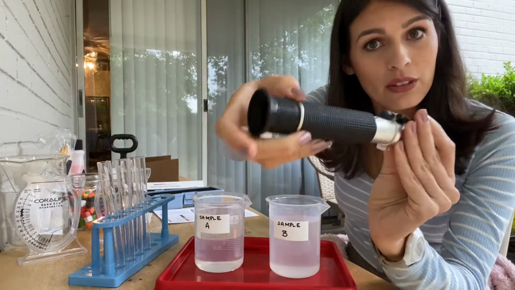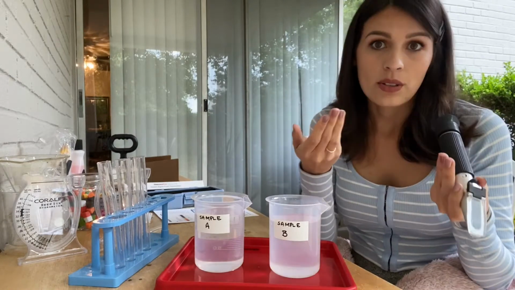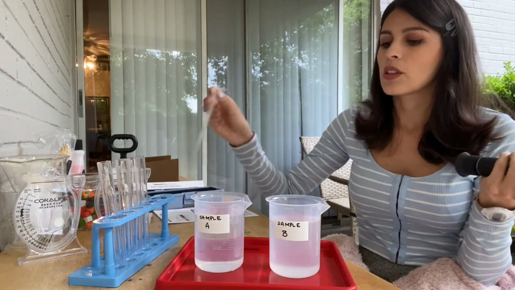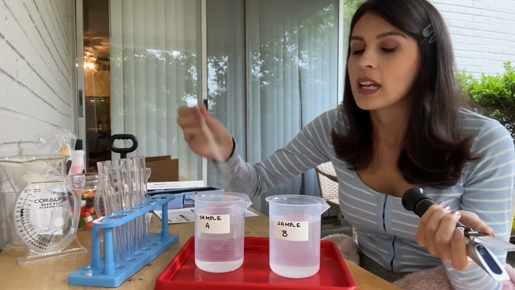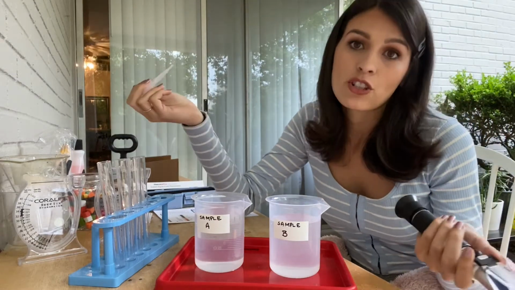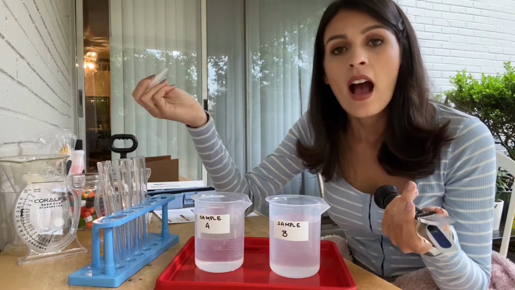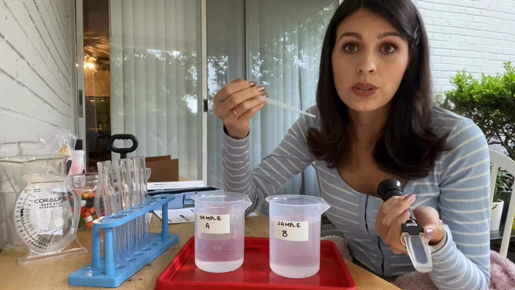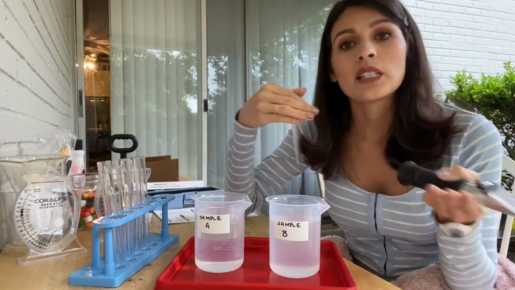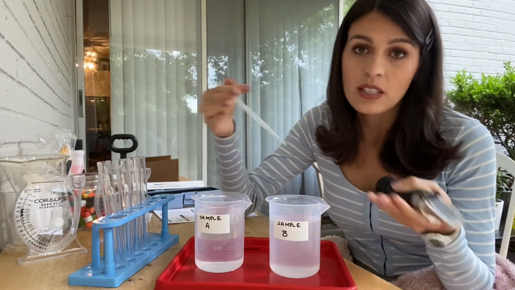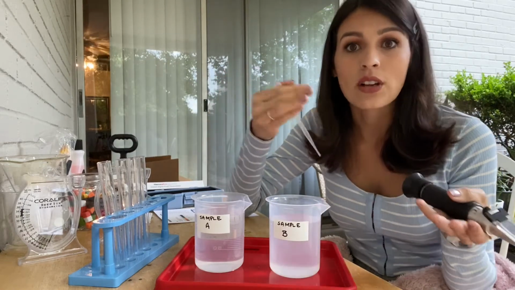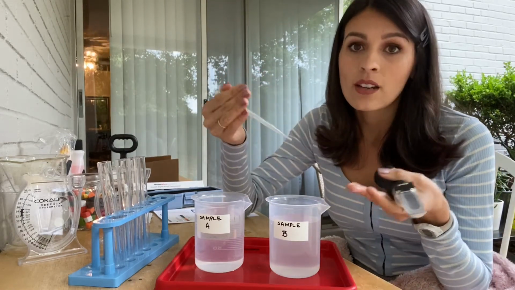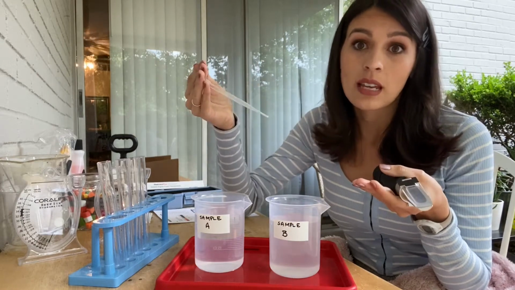So you're going to be looking right through that eyepiece to look at the results of your sample, right? The way that this works is, like I said, it's called a refractometer because it measures the amount of light refraction that takes place as light travels through your sample. Salty water is going to bend light differently than fresh water would. So that can be a way that we can test how salty something is, by how the light responds to being passed through the sample.